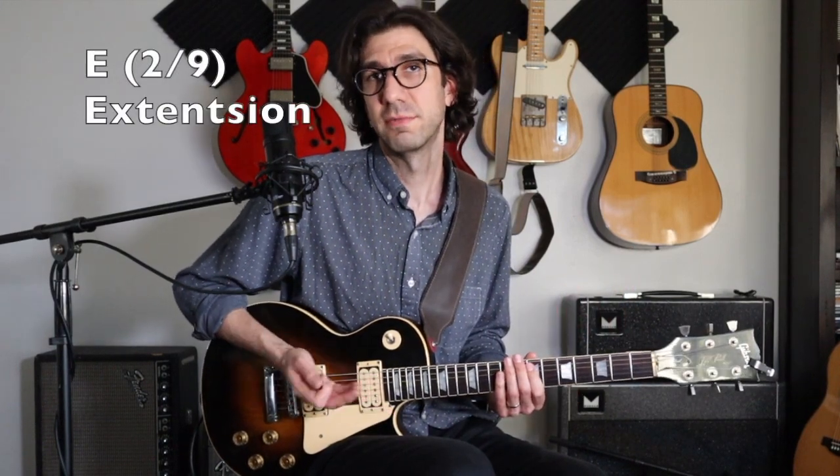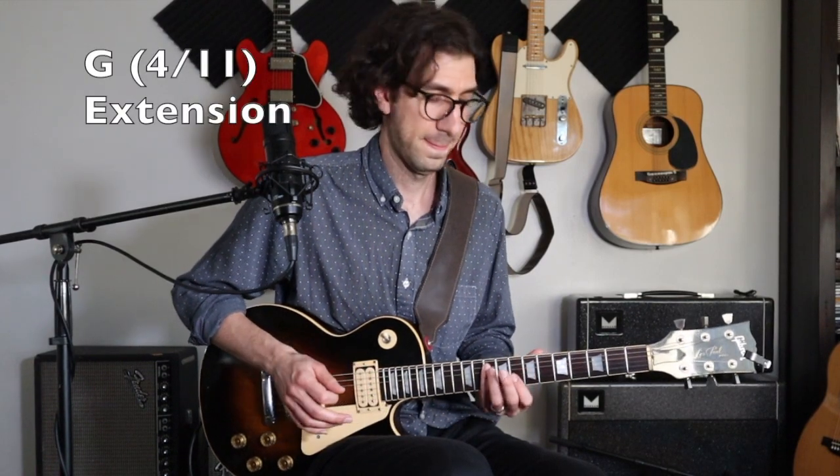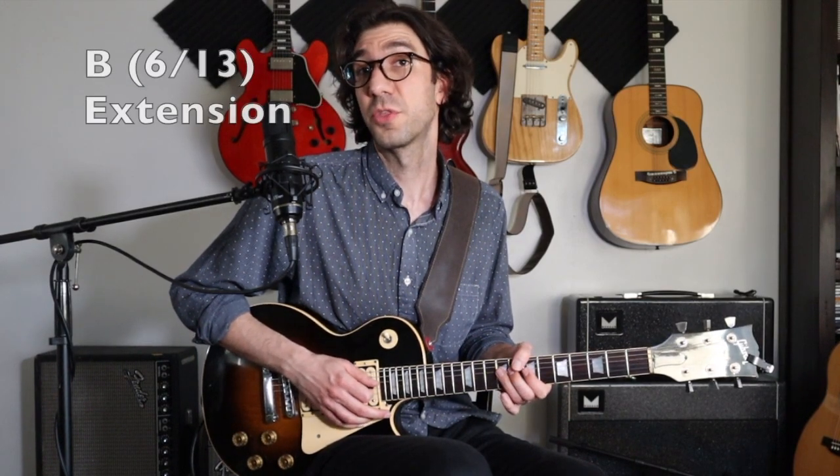So here are the notes of the E minor pentatonic scale, and here's how they relate to the D minor 7 chord. E the 2nd or 9th, G the 4th or 11th, A the 5th, B the 6th or 13th, and D the root.